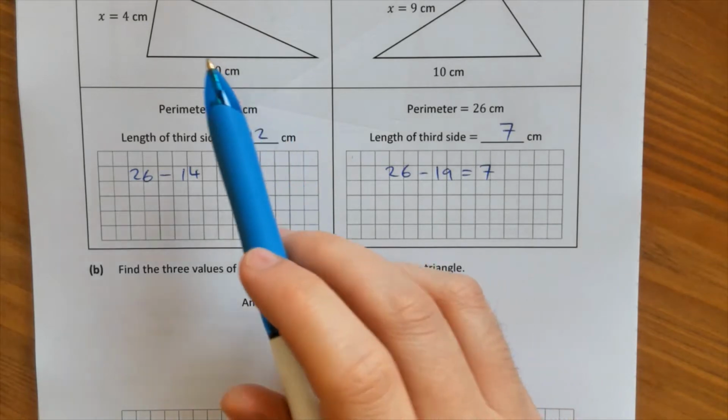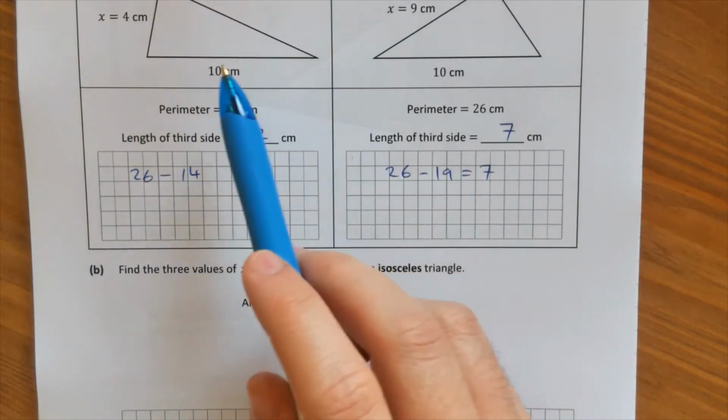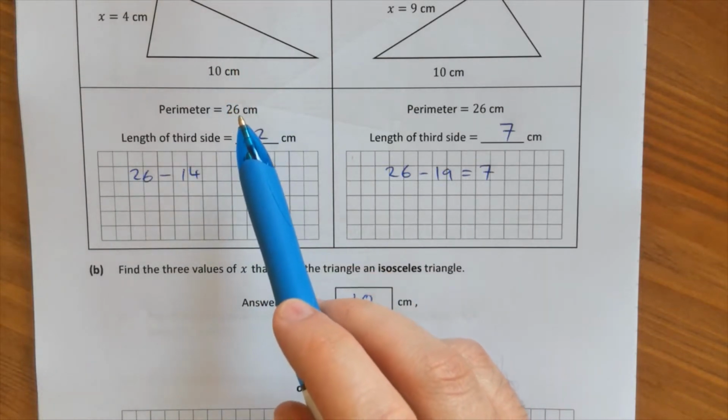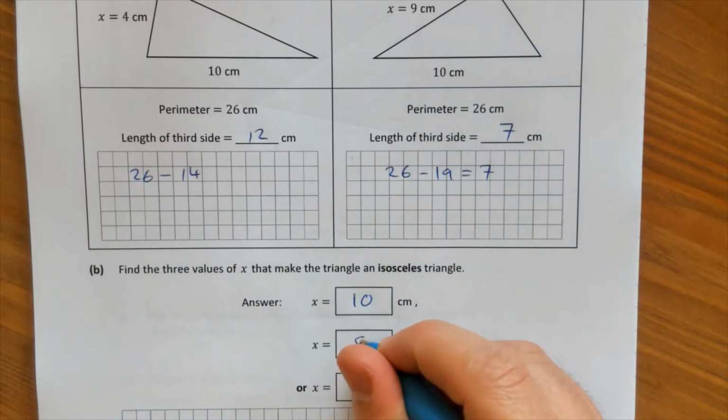Because it has to add to 26 and I know this side has to be 10, I could also have 8 and 8, because if I take 10 away from my perimeter of 26, I'm left with 16. Dividing that by 2 gives me 2 sides of 8, so it could also be 8 centimeters.